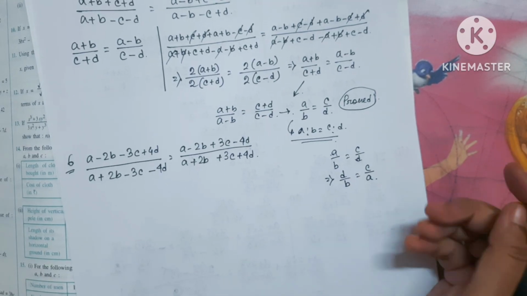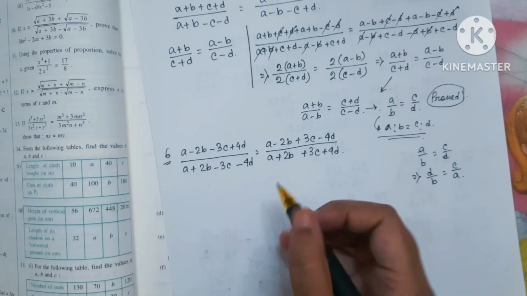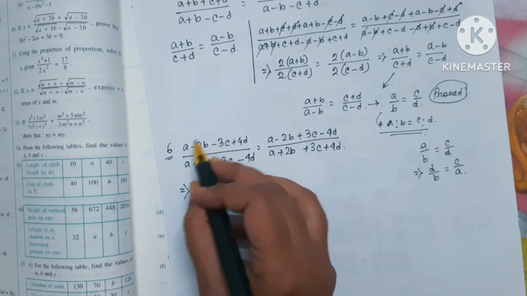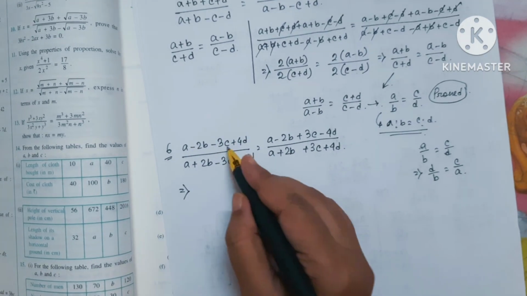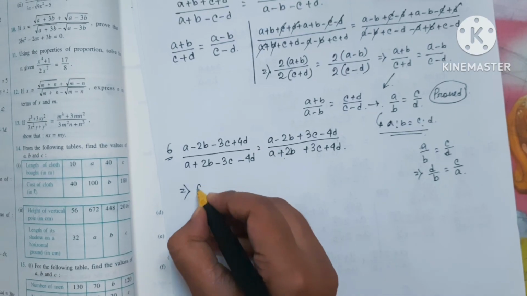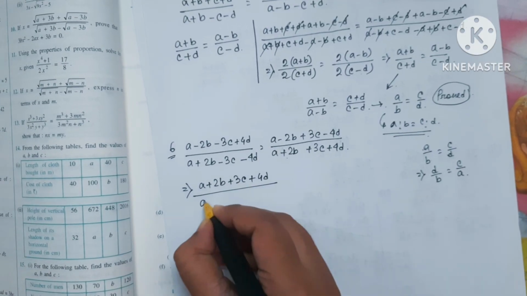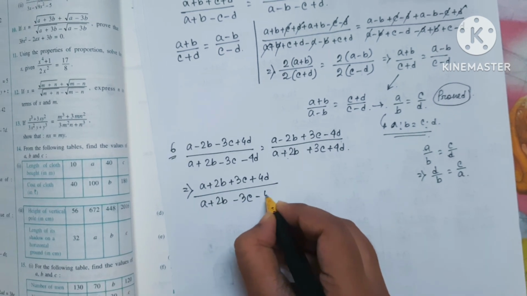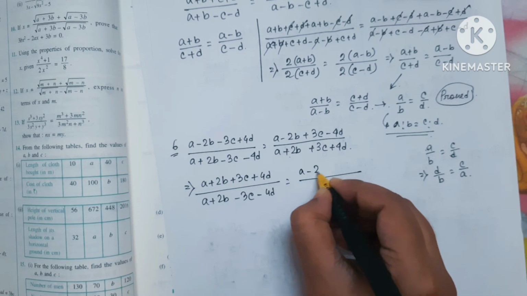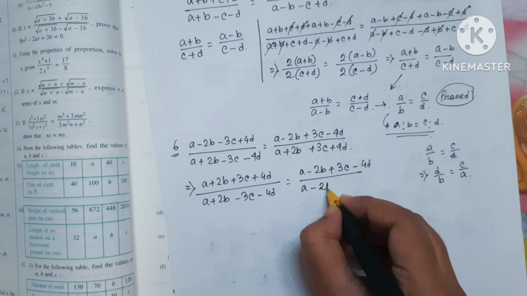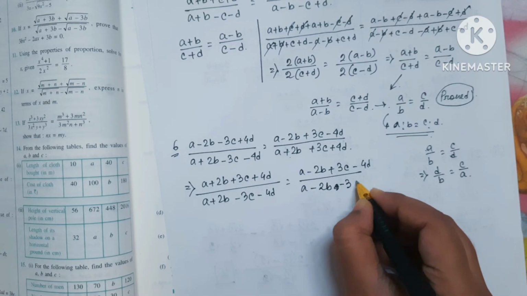You can write like this. Okay. So, just applying these things, I'm writing this term here and this term here, exchanging these two corner terms. A plus 2b plus 3c plus 4d by a plus 2b minus 3c minus 4d is equal to a minus 2b plus 3c minus 4d by a minus 2b minus 3c plus 4d.